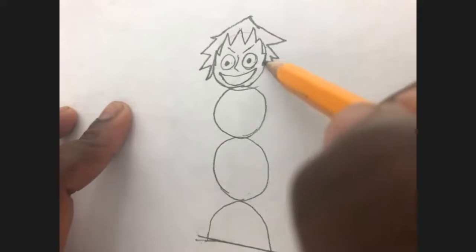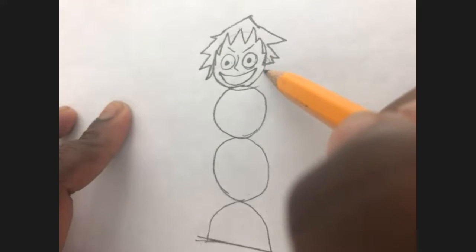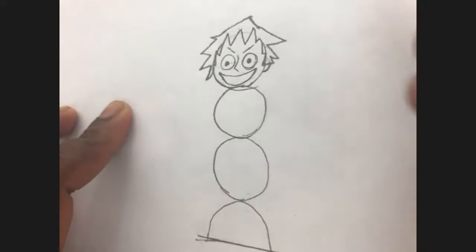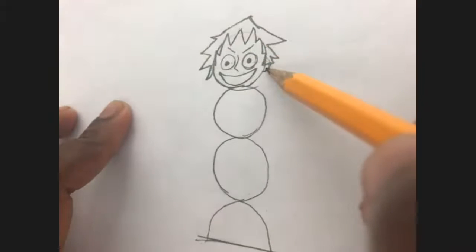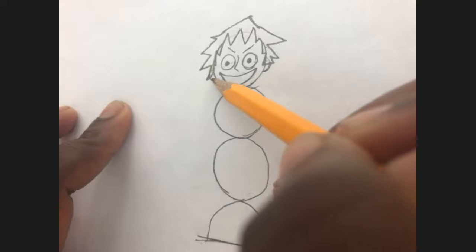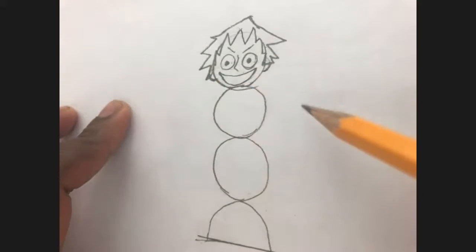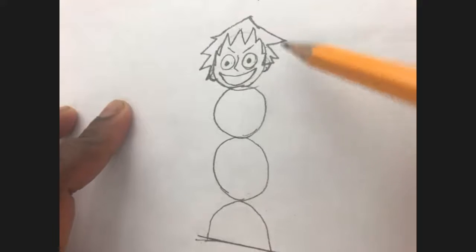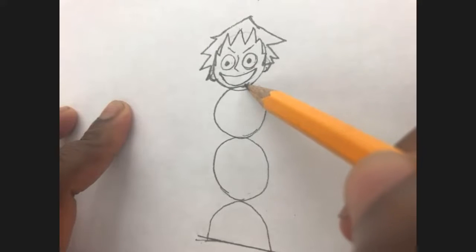Great. So now underneath his eyes is where his ears are, but we can't draw the whole half a circle of his ear. So I'm just going to draw a little curved part so that we all know that that is his ear, right? So underneath the eye is the ear. And then on this side is the same thing. Underneath the eye is the ear. So now he has little ears on either side, and we can begin to draw the rest of his body.